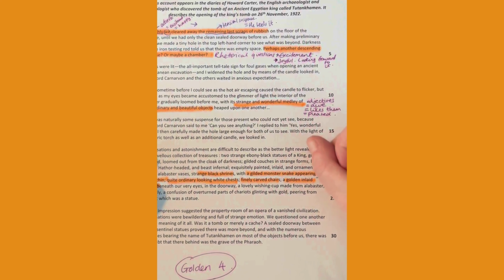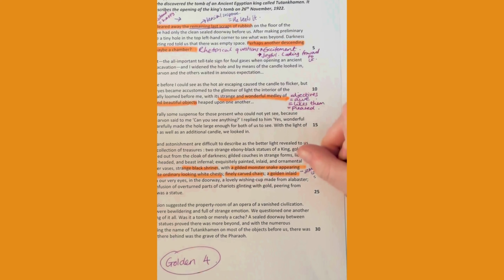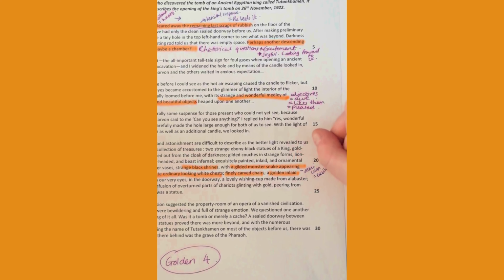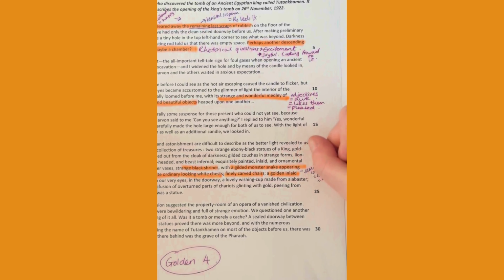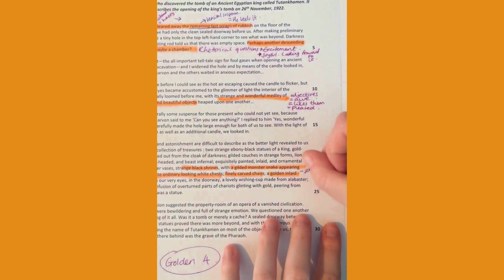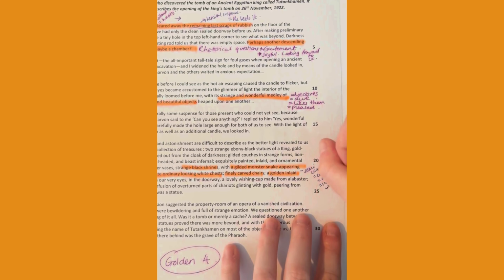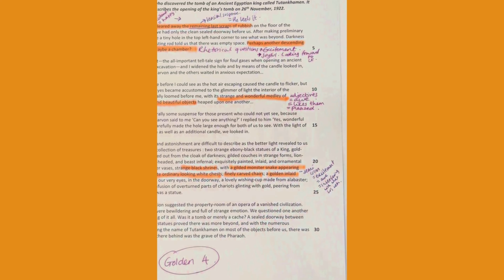We can use the idea there's a semicolon. And this also shows his excitement and he's kind of in awe as well, because he doesn't want anything interfering with what he's seeing there. He doesn't want anything in the way of that whatsoever.